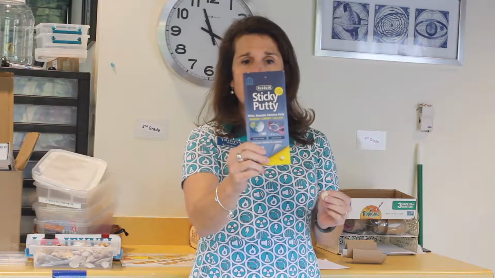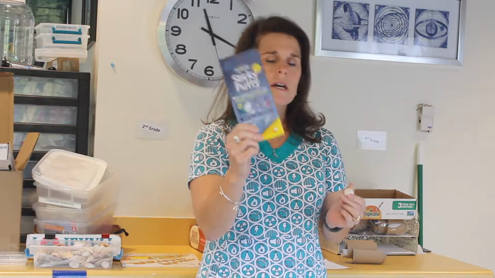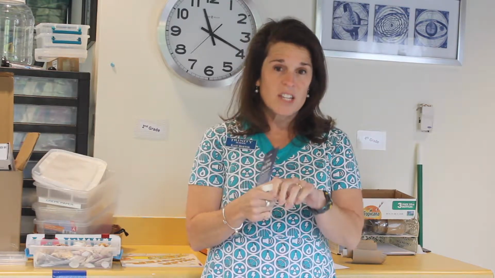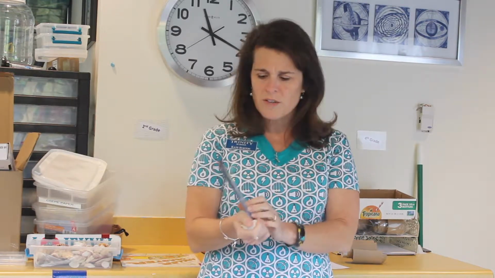The main building material while they're drafting is sticky tack. I have found that this sticky putty by Alcolin is the best stuff to use. It remains sticky. It doesn't require quite as much heating up as the blue sticky tack does. It's a lot easier for the kids to work with. That blue stuff gets really, really firm.